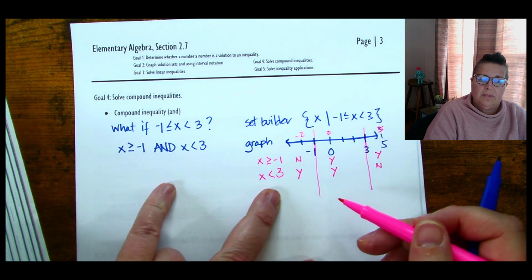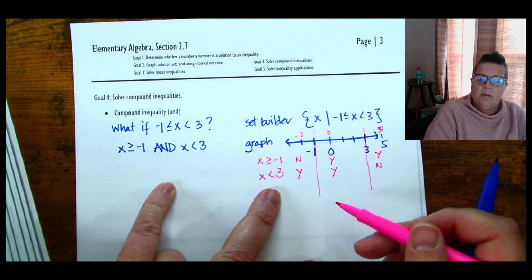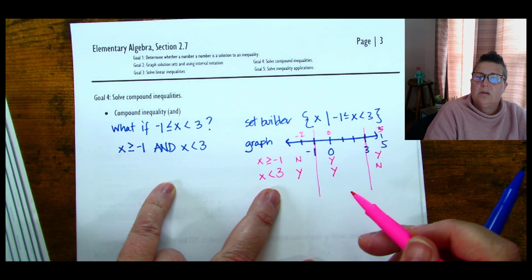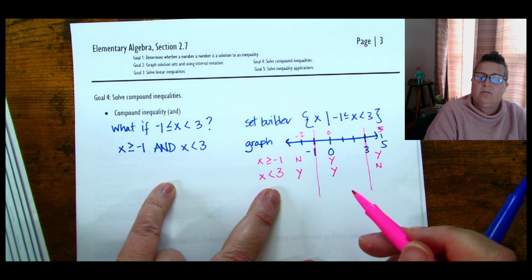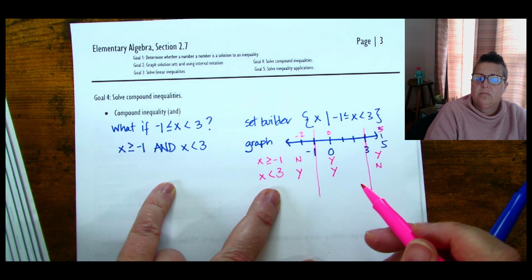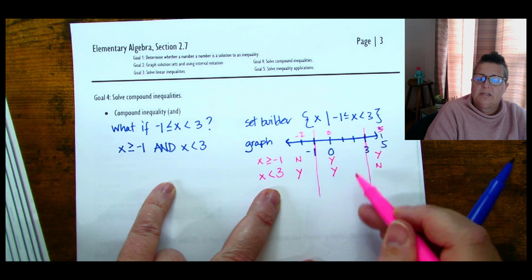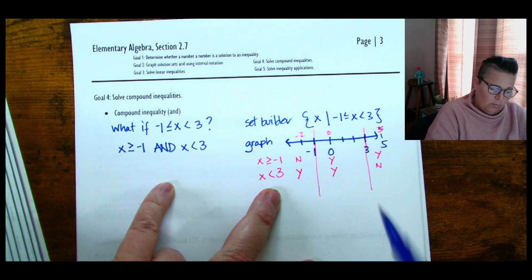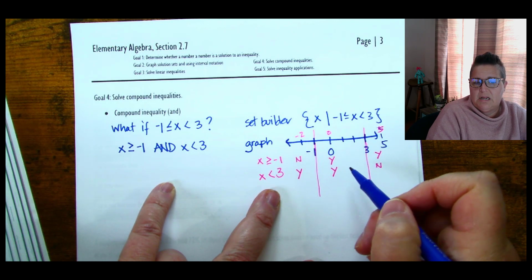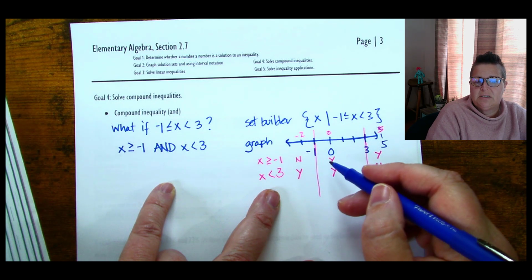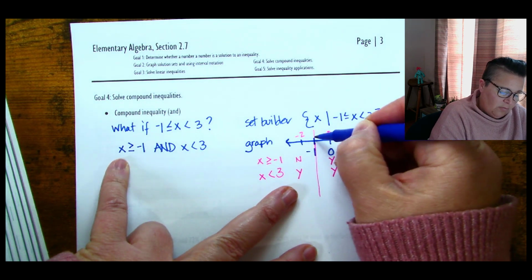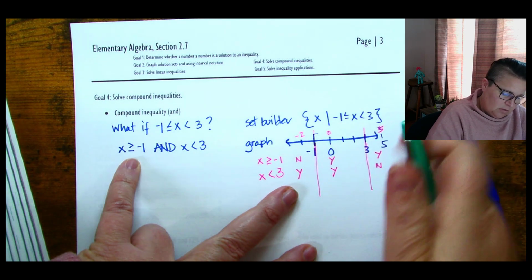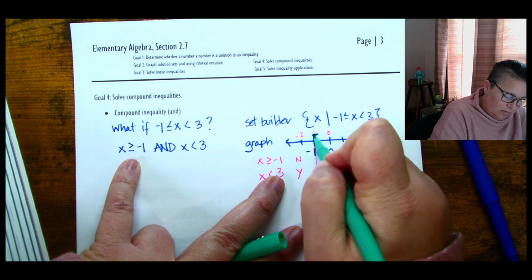So now, looking at this, I want to know for what set of values is the x going to be bigger than or equal to negative 1 and less than 3? Well, that's going to be the part where you have 2 yeses, the part here in the center. So when we do this on a graph, we're looking for these numbers that are between. For negative 1, it's equal to, so we need the hard bracket, but we're going to face it towards the 3 because we know it's these inside of here that work.